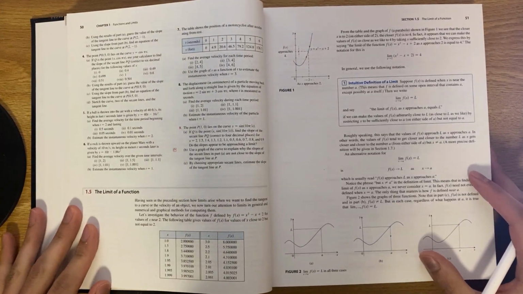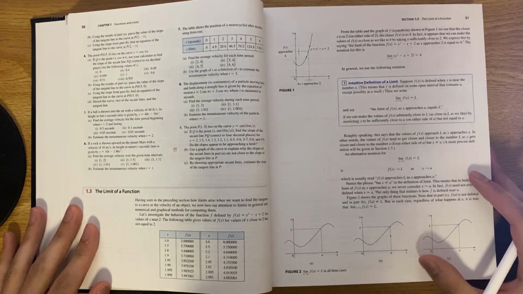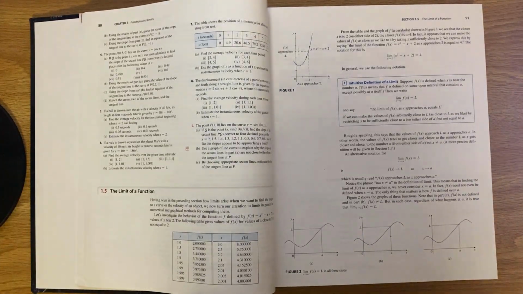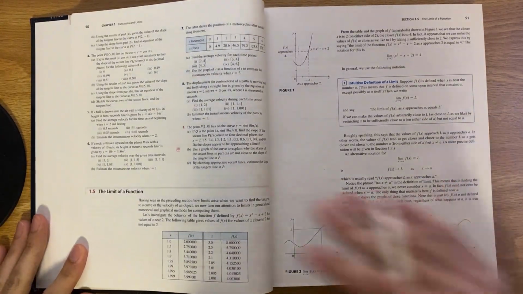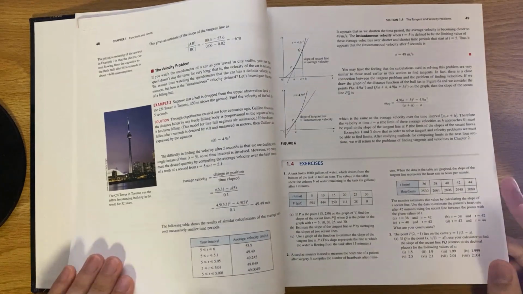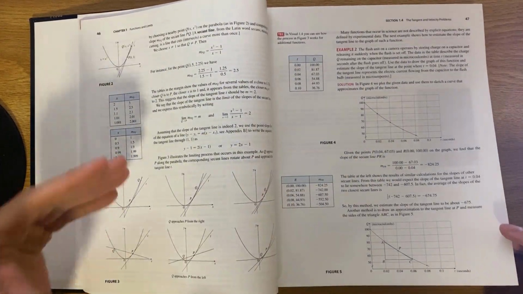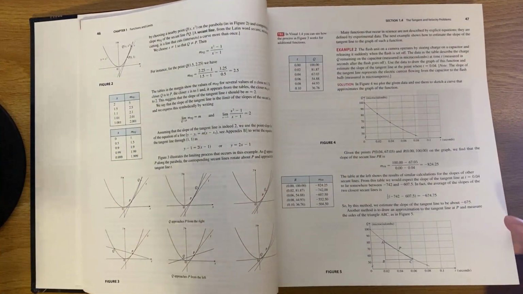Right. Okay, super excited to be back. We're going to jump right back into where we were. We ended off right before the limit of a function. Last time we talked about one of the basic properties of what we're going to be talking about in chapter 2, which is called the derivative.